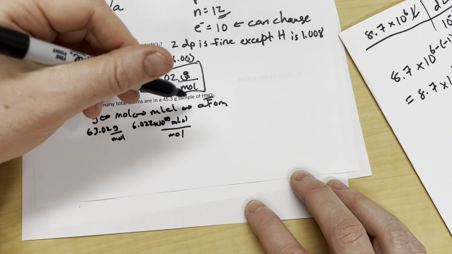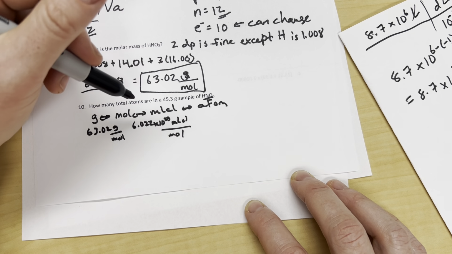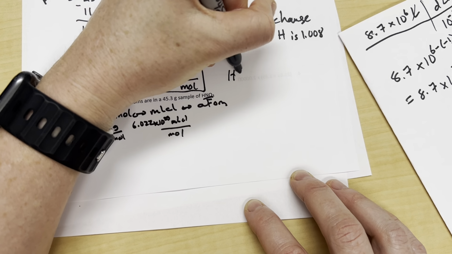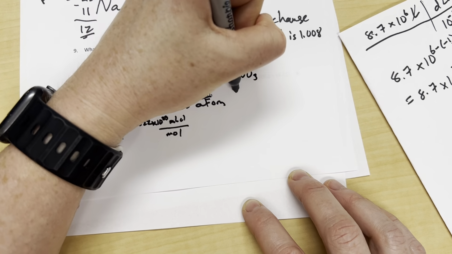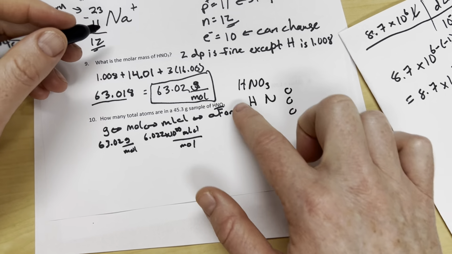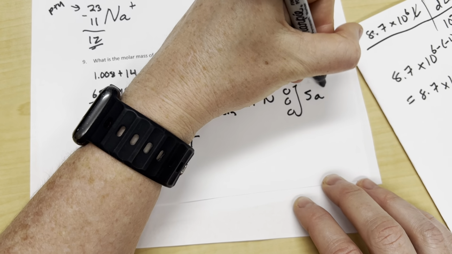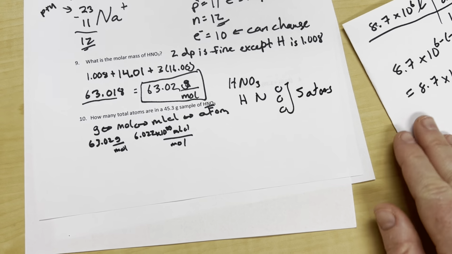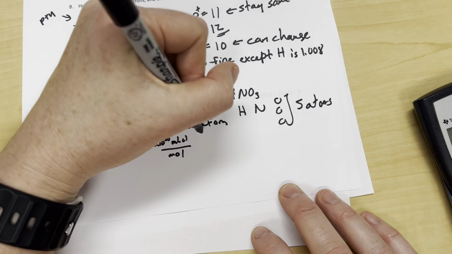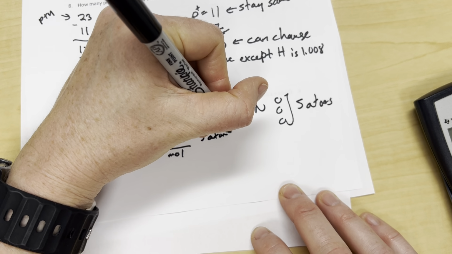And to go from molecule to atom, you need to know how many total atoms there are in a molecule. In one HNO3, there's an H, there's an N, and there's 3 oxygens. So there's a total of 5 atoms. Okay. So there are 5 atoms per molecule.